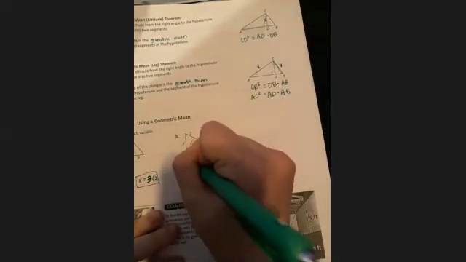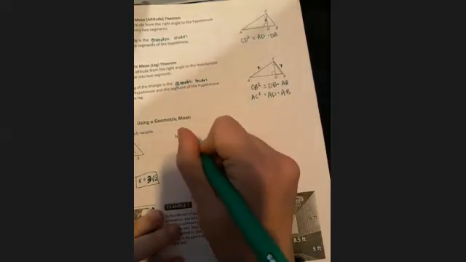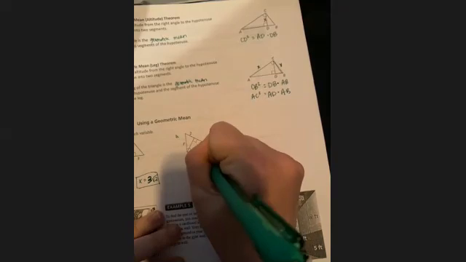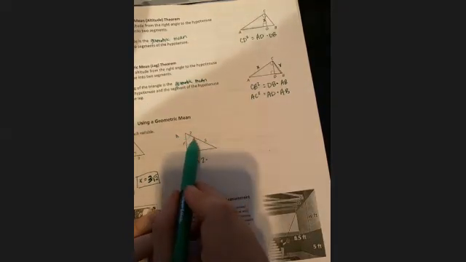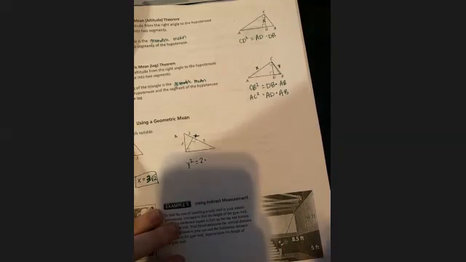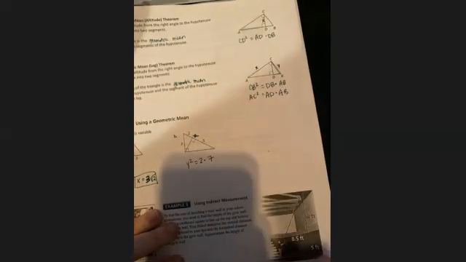Now for B, I'm looking for something that's on the outside of the triangle. So this is going to be y squared equals, now I choose the part of the hypotenuse that is touching y, so I choose 2, times the whole hypotenuse. I need to add to get the whole hypotenuse. 2 plus, not times, plus. A lot of people do the wrong thing there. 2 plus 5 is 7.